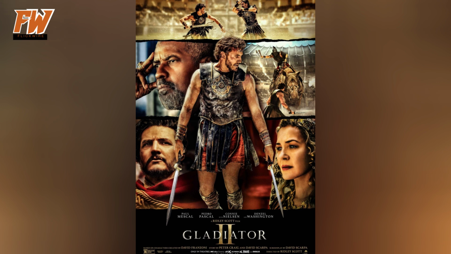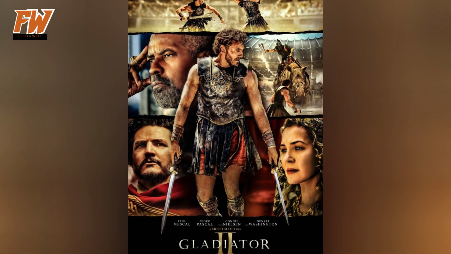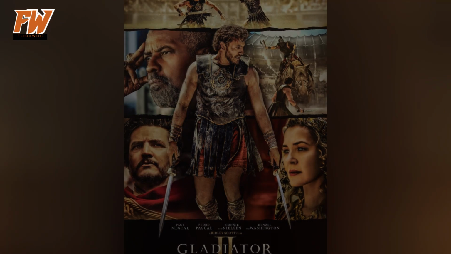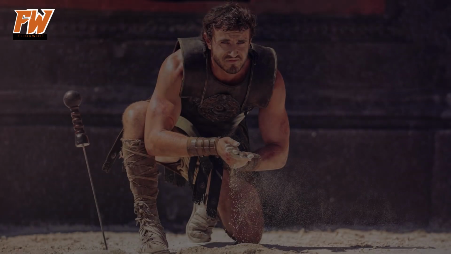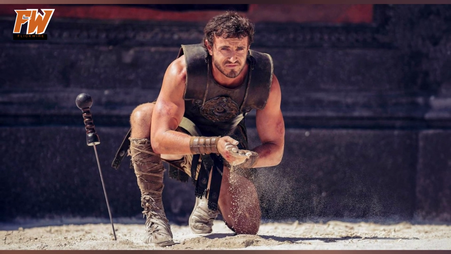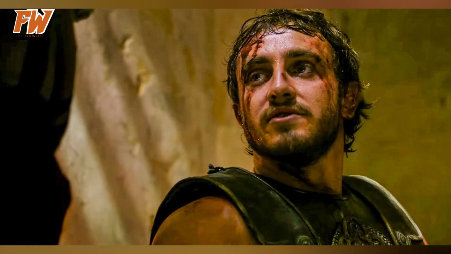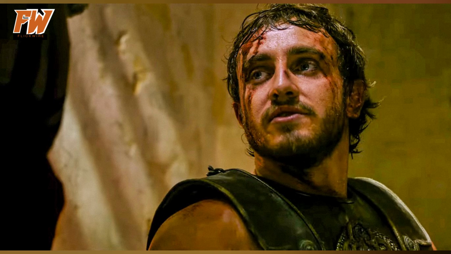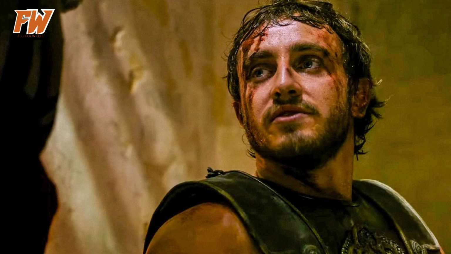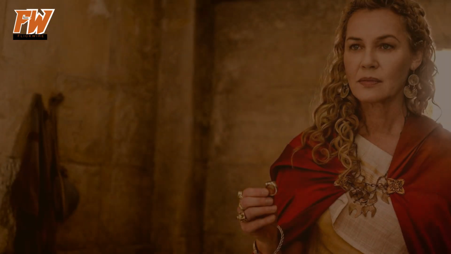Gladiator 2 sees Lucius, having left Rome and his mother Lucilla, Connie Nielsen, as a child, brought back into the heart of the empire as an enslaved gladiator, out for revenge against the Roman general Cassius, Pedro Pascal. Lucius finds that destiny is inescapable and he must aid in freeing Rome from tyranny, which leads directly into how Gladiator 2's ending is the biggest deviation from history yet.